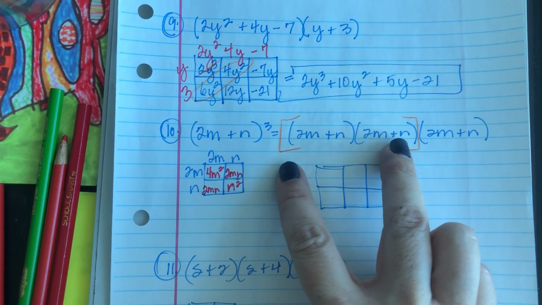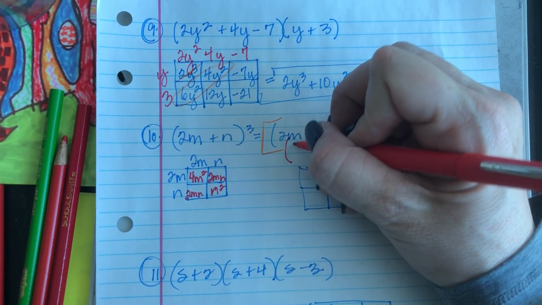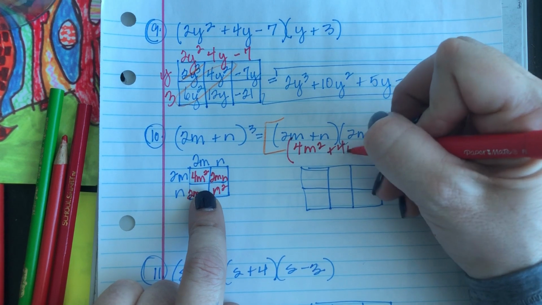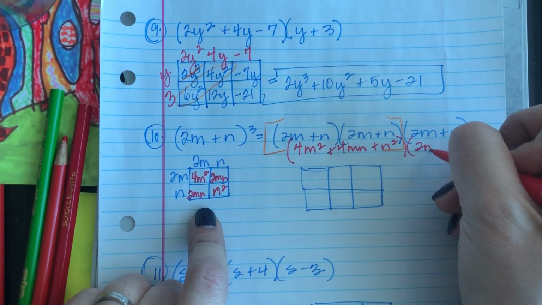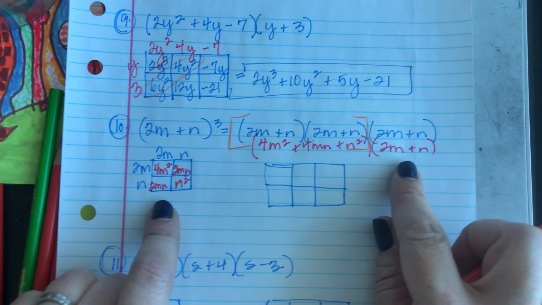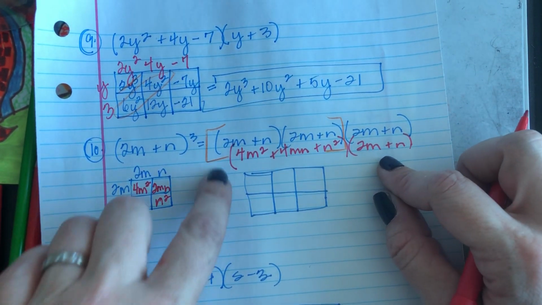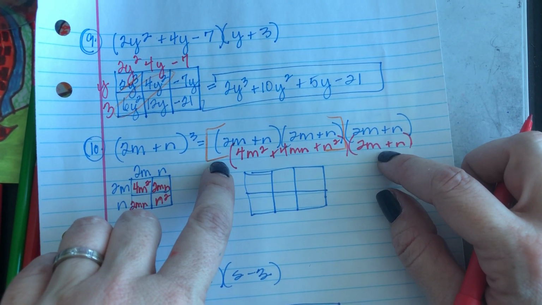Now, whenever we have groups of 3 like this, we go and figure out what's the product of the first two. Well, that was 4m squared plus 4mn plus n squared. Now I've got to go multiply that by the last 2m plus n term. So once I've got my answer for the product of the two, I've got to multiply by my last 2m plus n term.